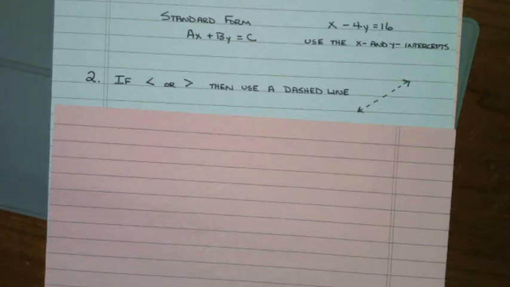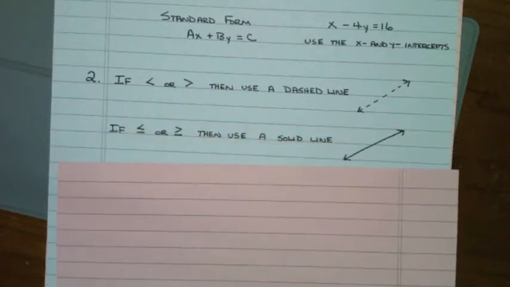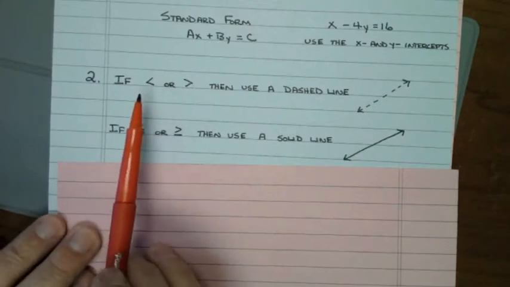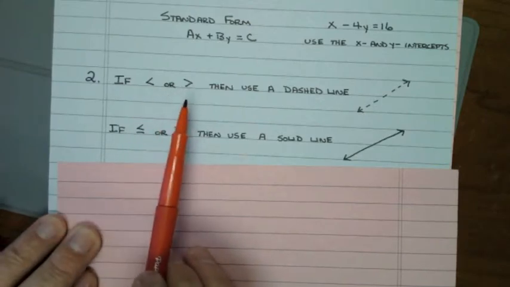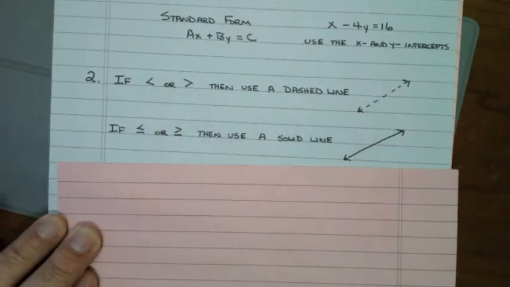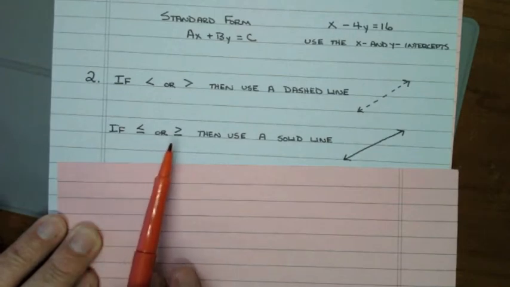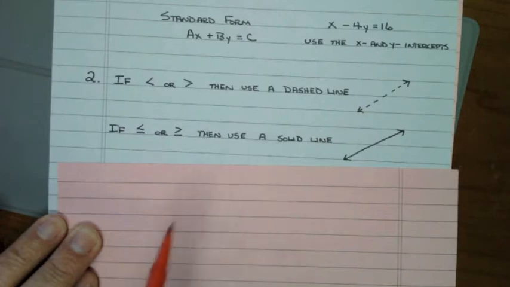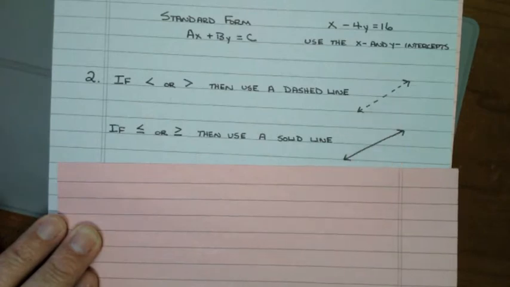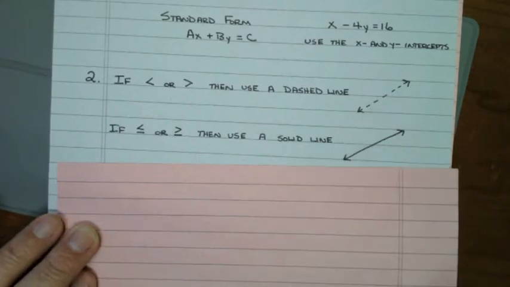The inequality symbol is going to determine what type of line you draw, because sometimes it's going to be a solid line and sometimes it's going to be a dashed line. If it has a less than or a greater than symbol, then you're going to use a dashed line. If it has less than or equal to, greater than or equal to, then you're going to use a solid line. So these symbols are going to tell you what type of line to use on the graph.